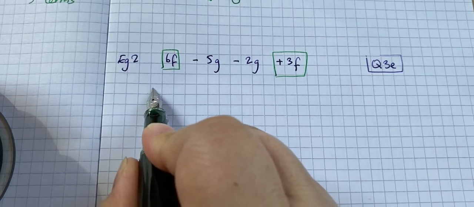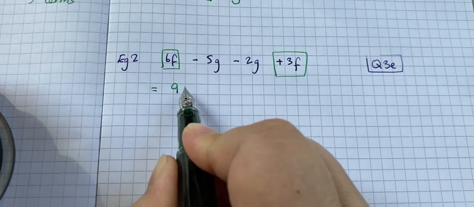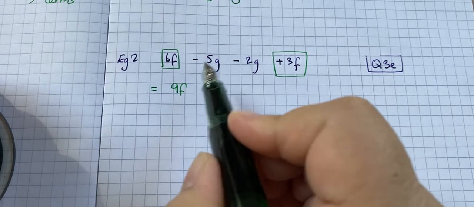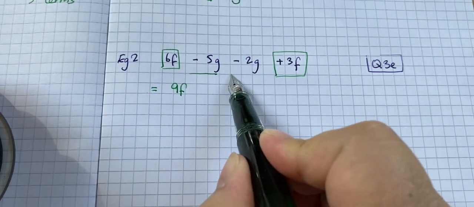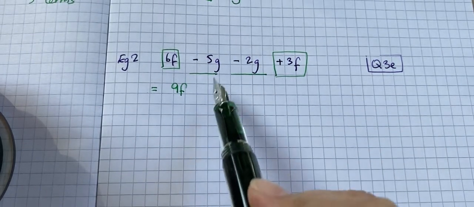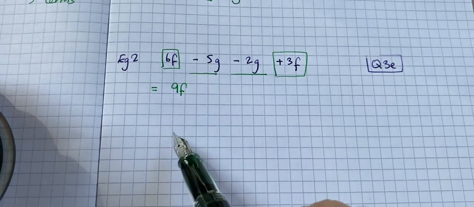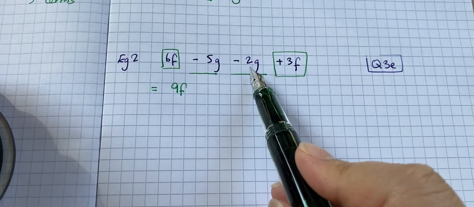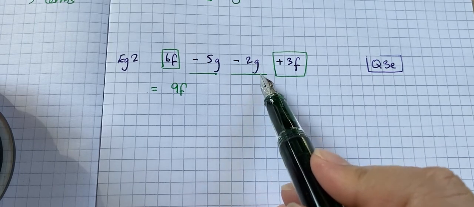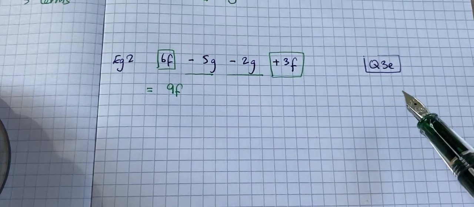I'm going to add these two together, 9f. And now I've got these g terms left. Now this g term isn't just 5g, it is negative 5g. And this is not just 2g, it's negative 2g, or take away 2g.